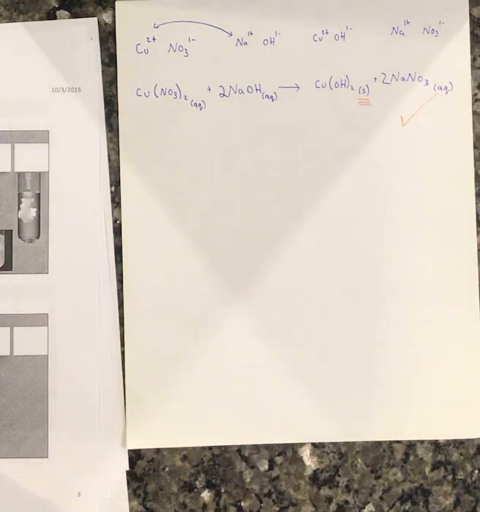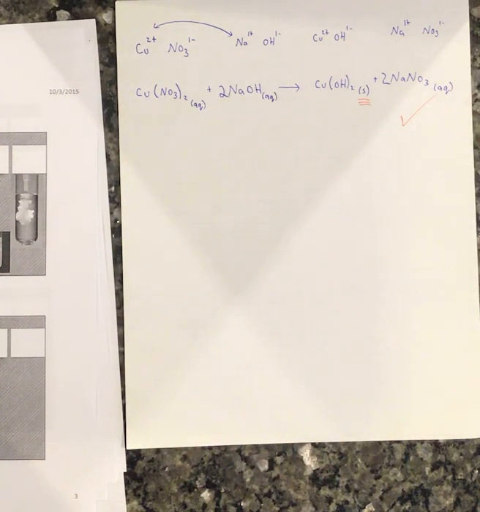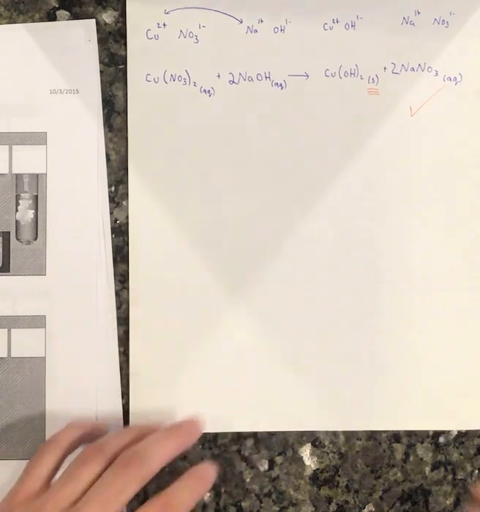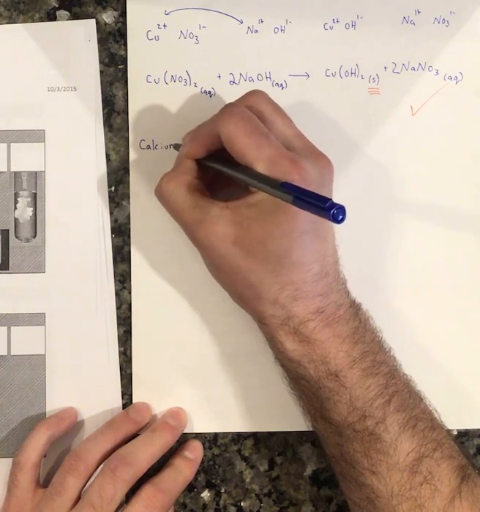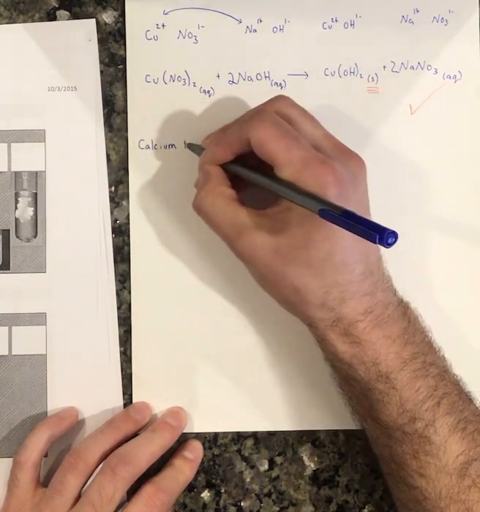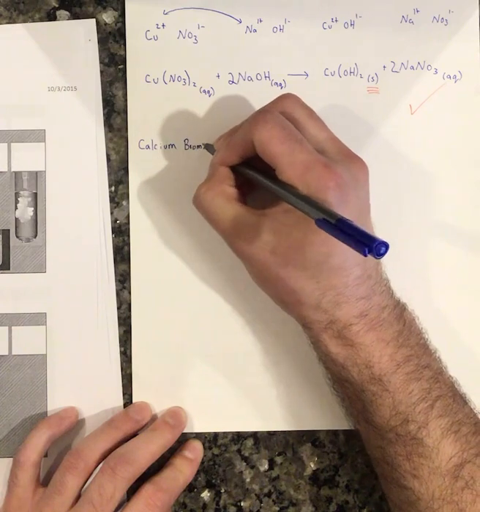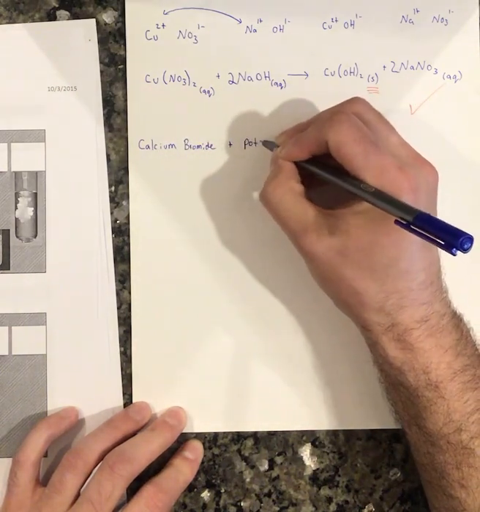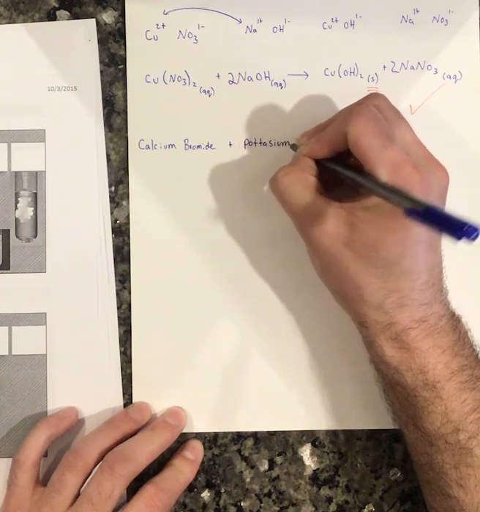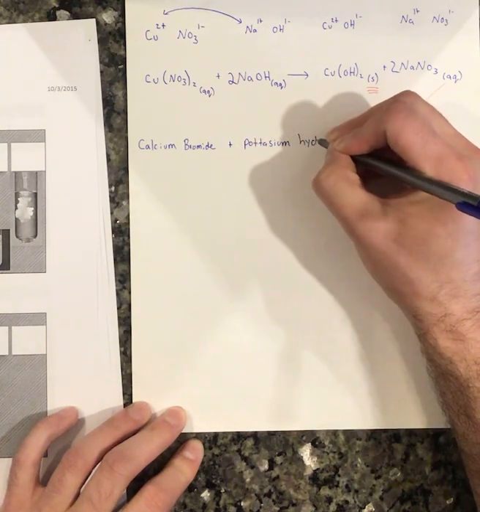So let's try another example so that we can see the opposite. Let's try another one here. So we'll have calcium bromide, and we'll have potassium hydroxide being mixed.